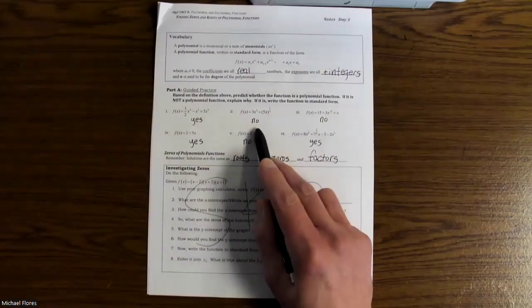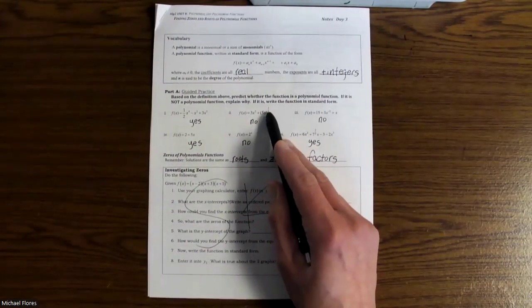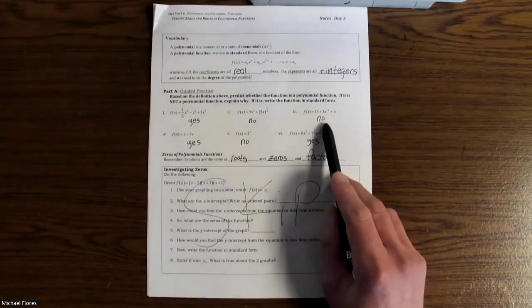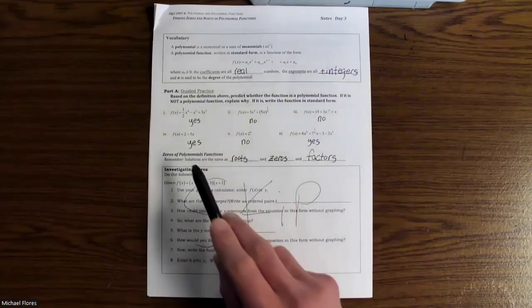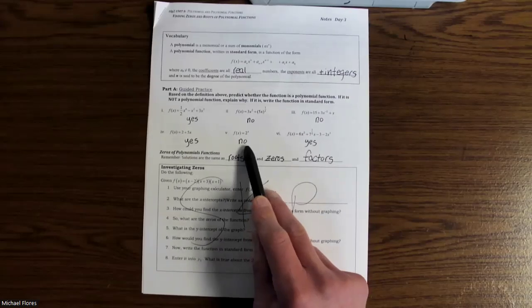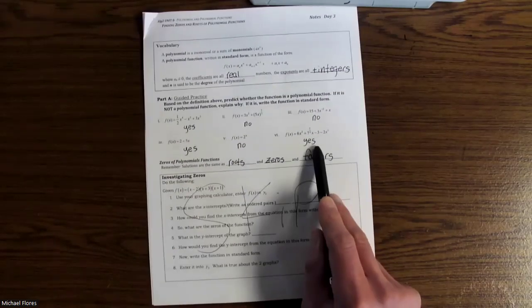Okay, this one, not a polynomial function. Why? Because if we distributed this 1/2 throughout the parentheses, we'd be square rooting everything, including the x. And the square root of x is not a polynomial function. This one, no, because we're dealing with a negative exponent. This one, yes, linear. This one, no, because your exponent happens to be a variable. And this one, yes.